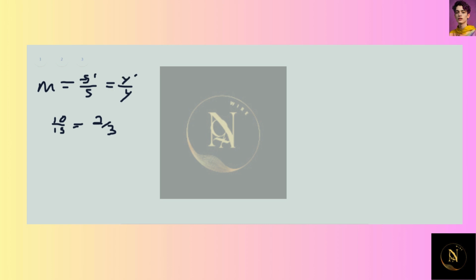And then we can solve for y prime. So m equals 10/15, which equals 2/3. It also equals y prime over y. So if I move my y over, I get y times m, and I plug my numbers in. So this is 2/3 times y, and y was 3.3 millimeters.